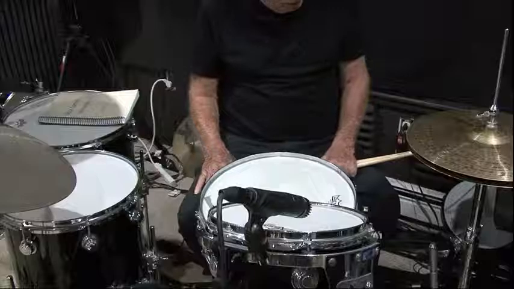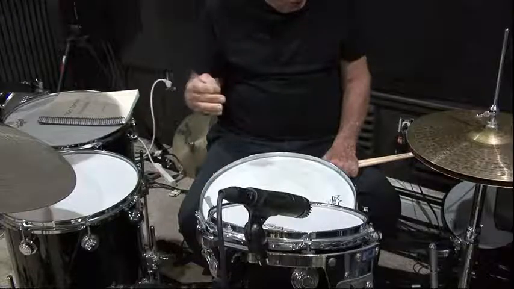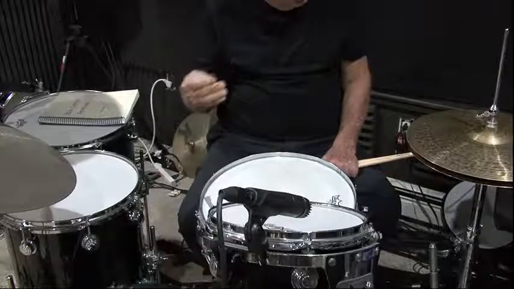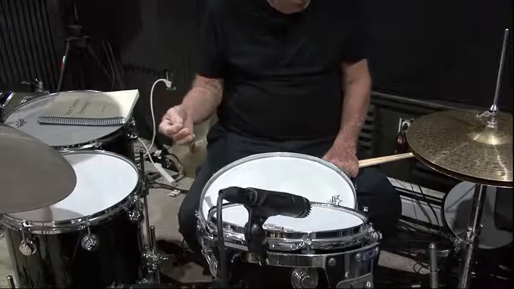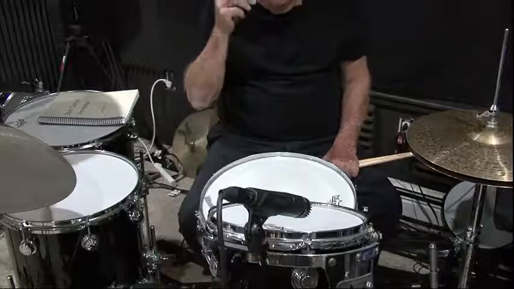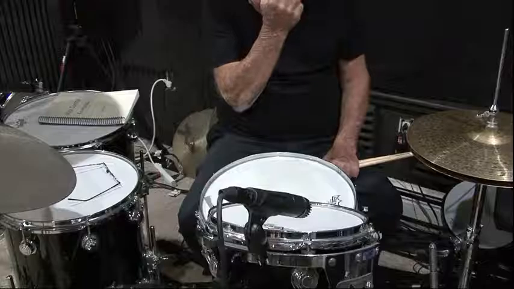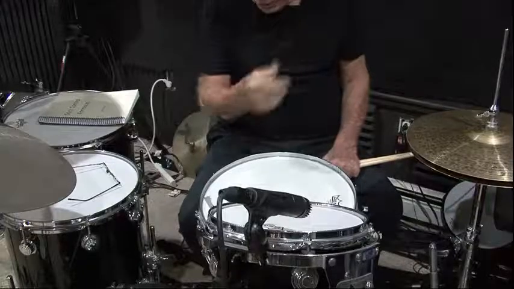Because I want to work on a linear concept with the same concept as 1 and the 2 and the 3 and the 4 and the, or as 16th note triplets, 1 and 2 and 3 and 4 and. Now, we do understand how to count the 16th note triplet.